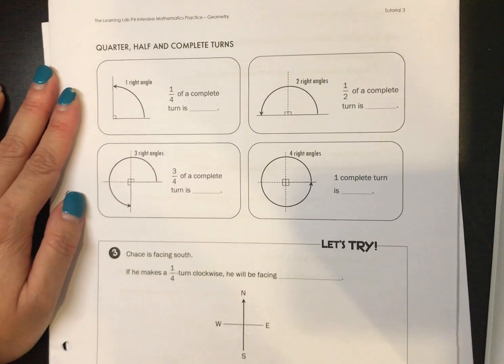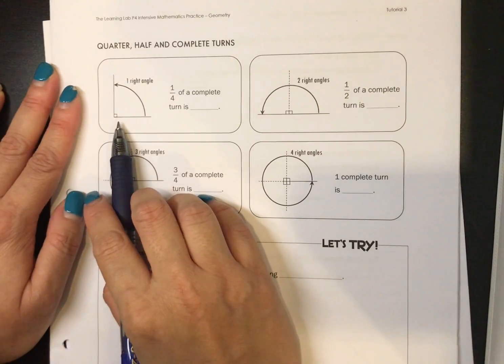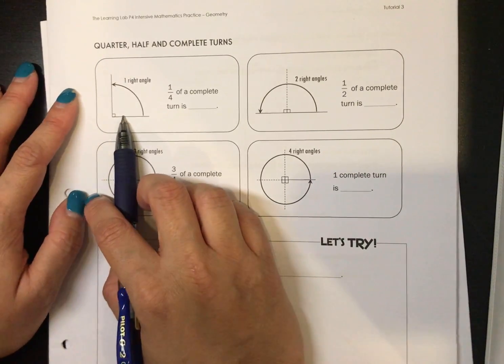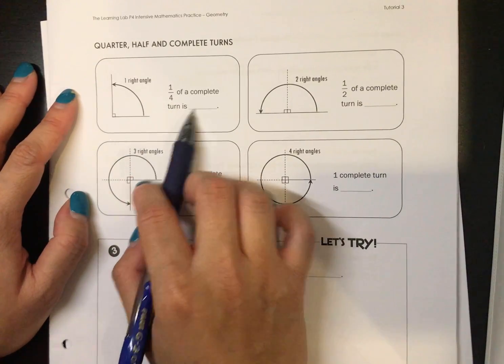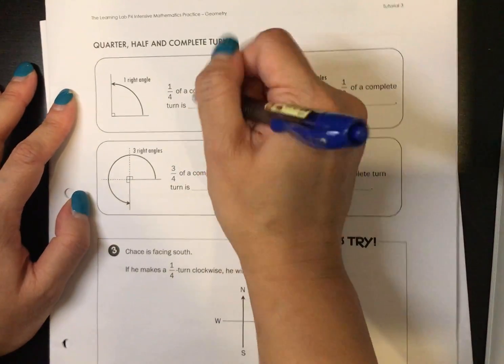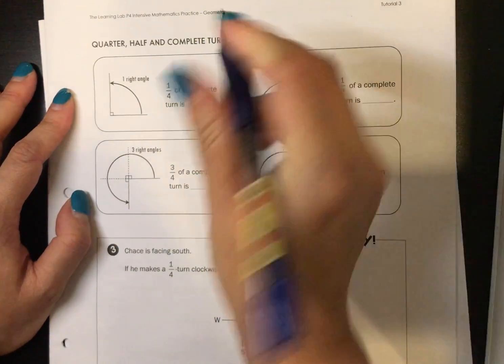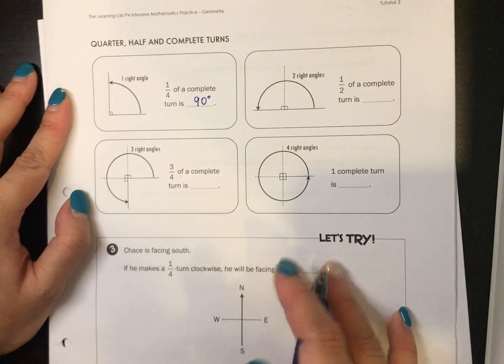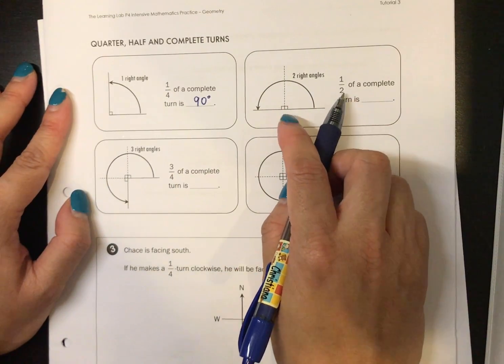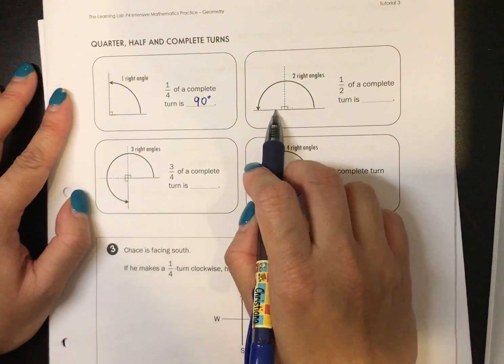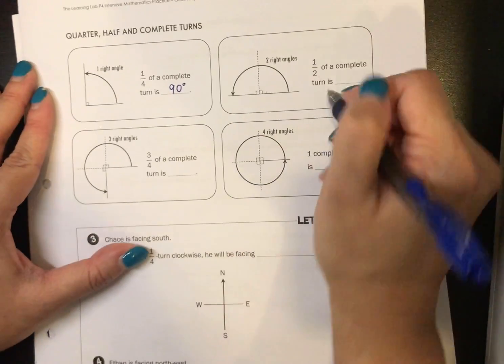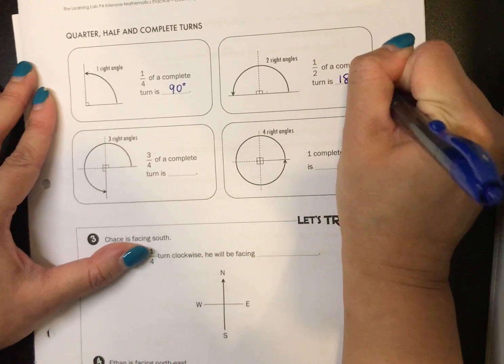Okay, so just now we learned that 1 right angle is 90 degrees. It is also referred to as a quarter turn. So a quarter turn is 90 degrees. What do you think will be half a turn? Half a turn is made up of 2 quarters. So that's 2 right angles, also known as 180 degrees.